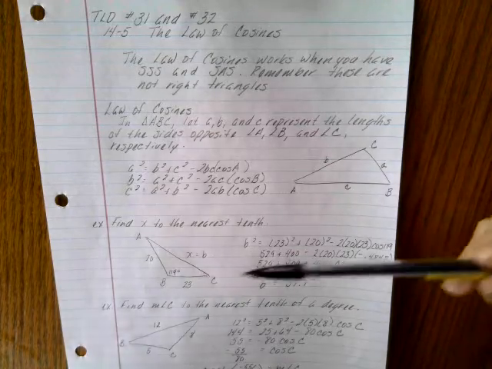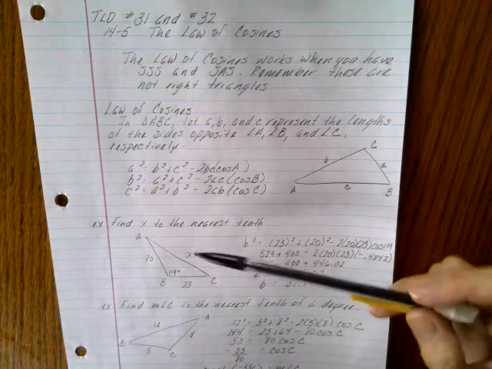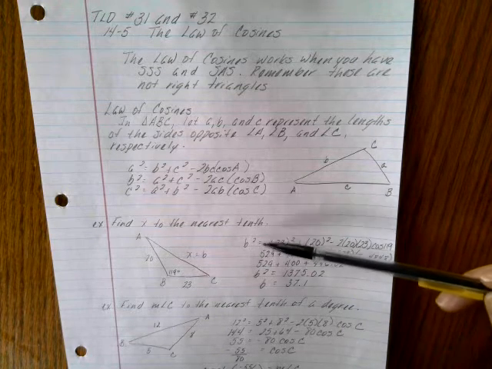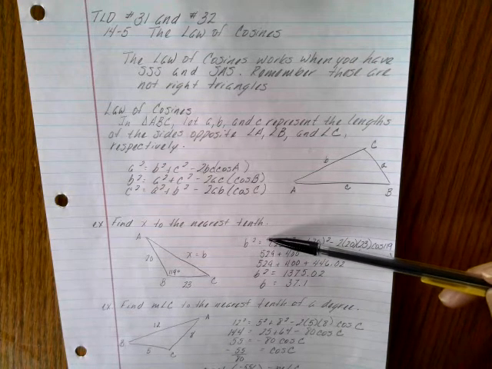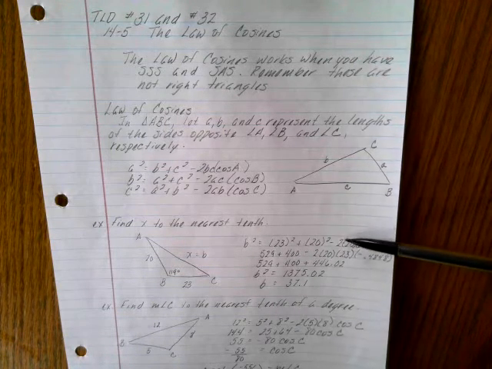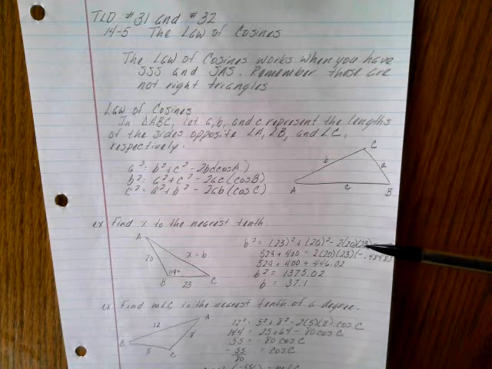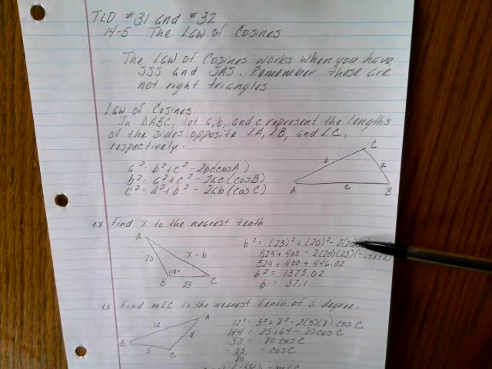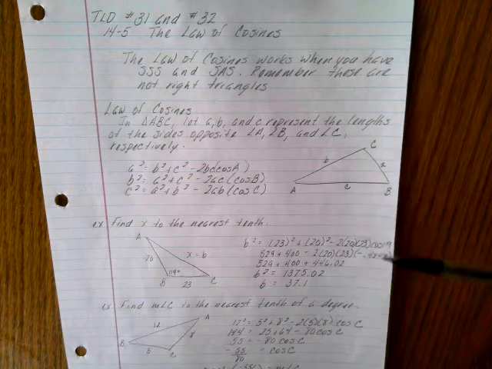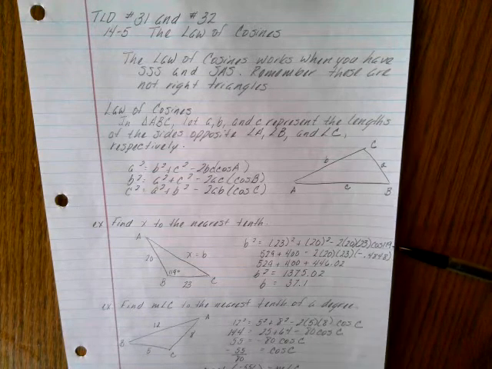So let's look. Can we find x to the nearest tenth? x would be the same as our little letter b. So I'm going to use b squared equals, and then I'm going to substitute in the side a squared, the side c squared, minus 2 times the side a times c. I think I flipped them, I did c times a. And then the cosine of whatever angle b is, and that's 119.